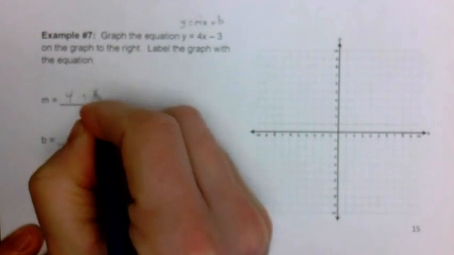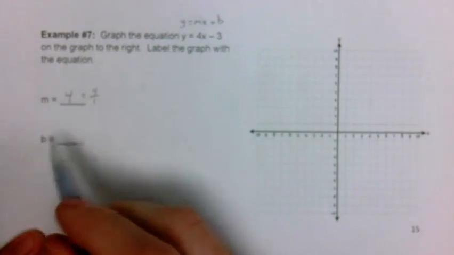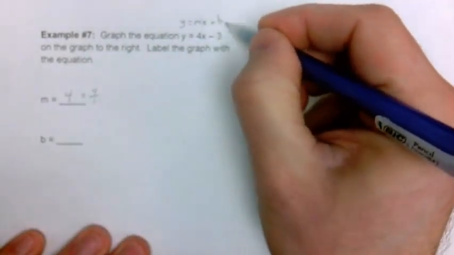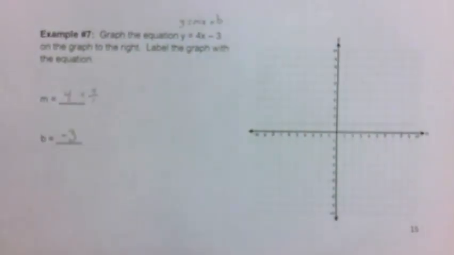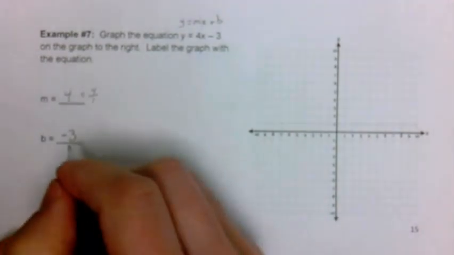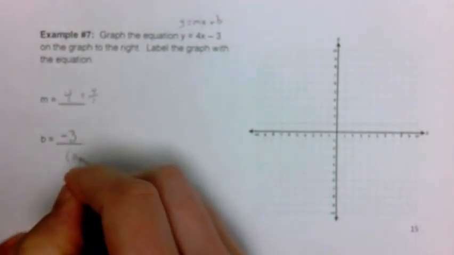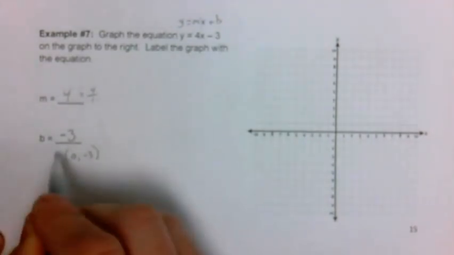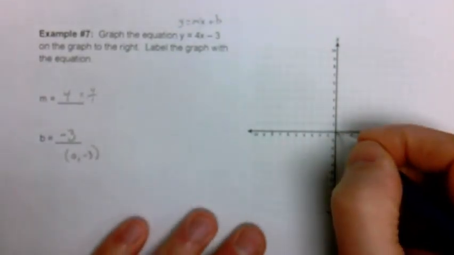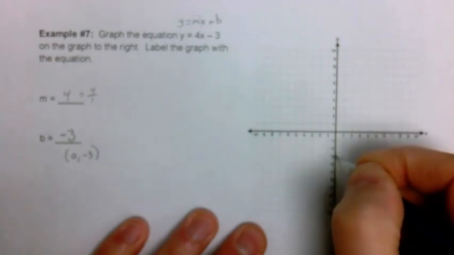m equals 4, which remember is the same as 4 over 1. The y-intercept b is what was added at the end. We added -3. So the y-intercept here is going to have a b value of -3, which means the coordinates are going to be at 0, comma, -3. The y-intercept always has an x-coordinate of 0, 0, comma, -3. So let's plot the y-intercept first, 0, comma, -3. 0, comma, -3 is right here.